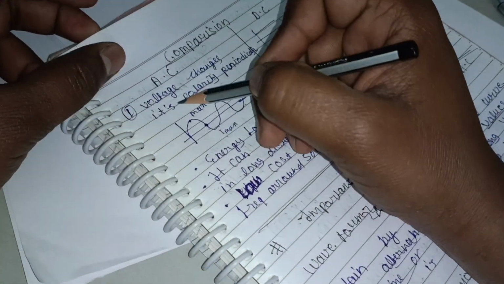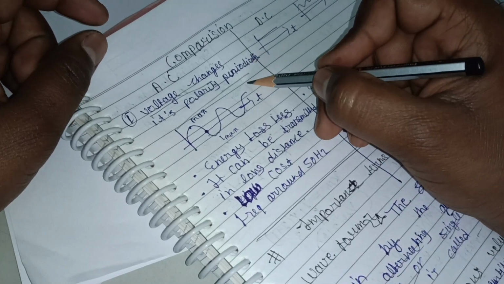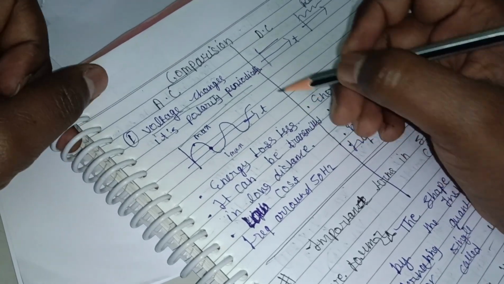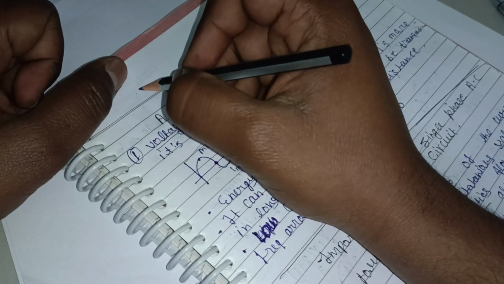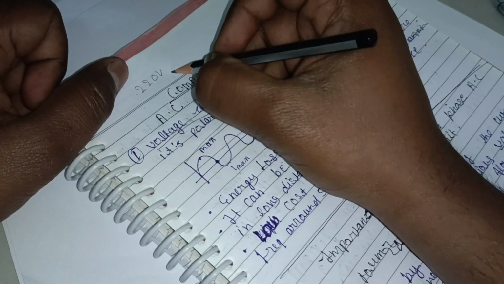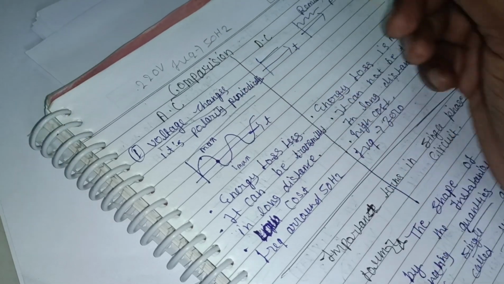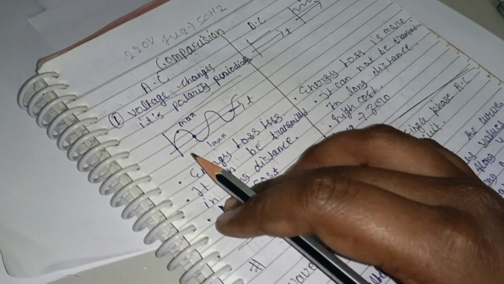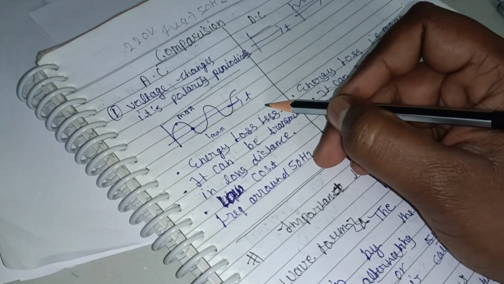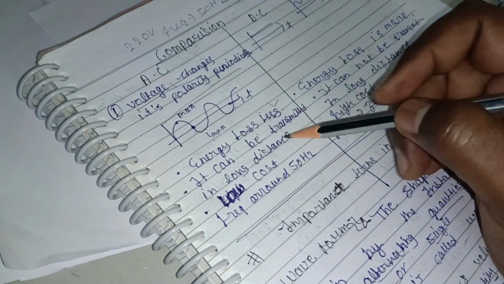Okay, so now we will see the comparison of AC and DC circuits. We can see the voltage changes its polarity periodically. AC changes always. We know that in our home normal current comes at 220 volts and the frequency is 50 hertz. You all know this. And DC remains the same, it does not change periodically. And this has less energy loss, and this has more energy loss. That's why we use AC circuits.